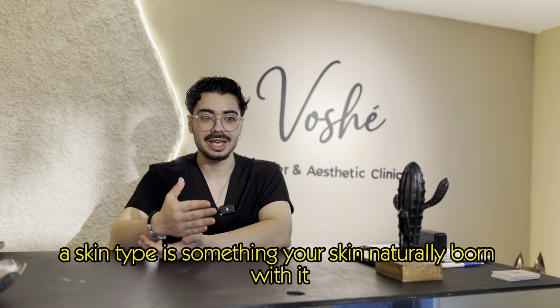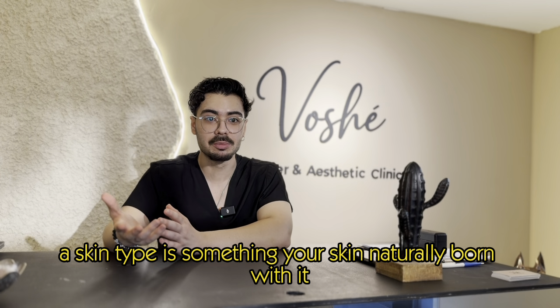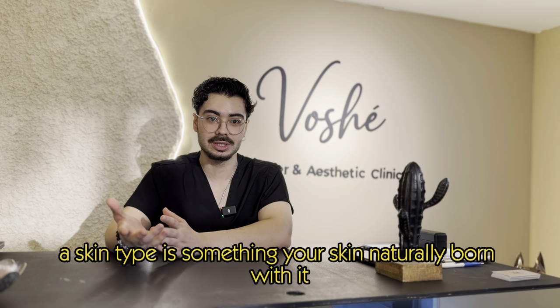A skin type is something your skin is naturally born with. It describes how your skin normally behaves based on how much oil it produces. That's why we classify skin into 5 main types: dry, oily, combination, normal, and sensitive.